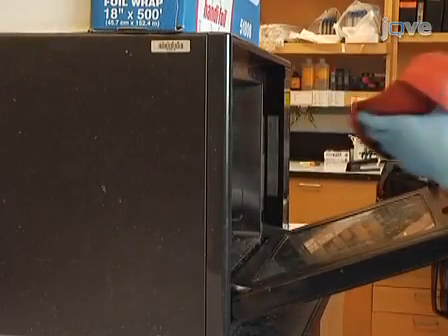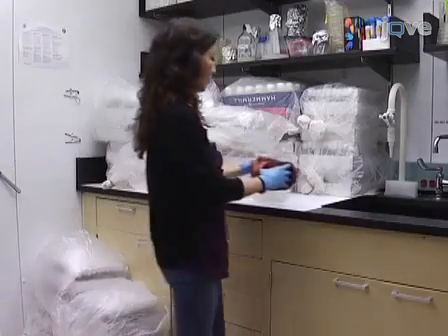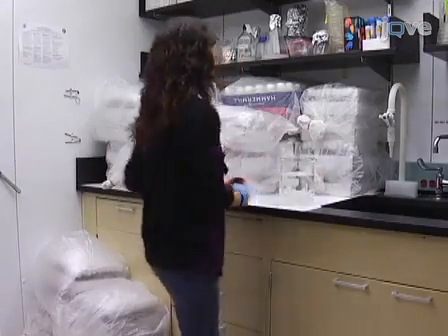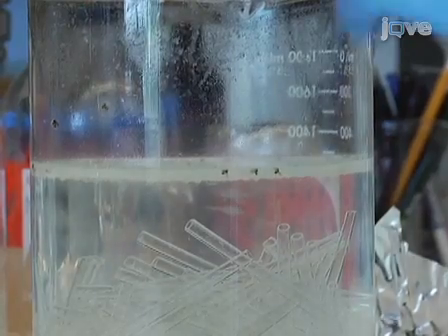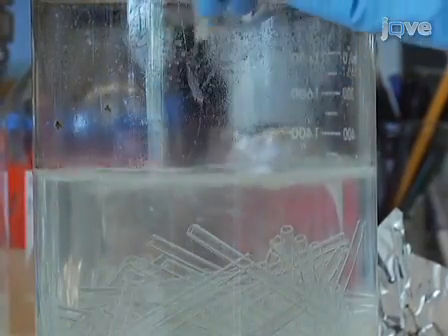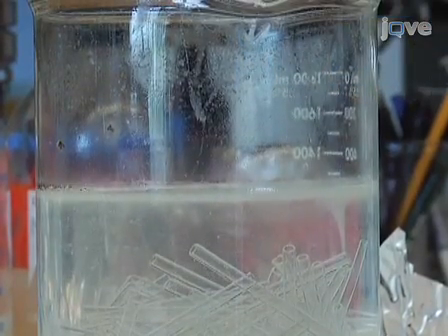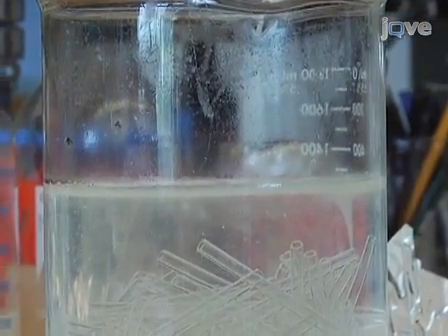Remove the beaker from the microwave and wait for it to cool down. Putting the beaker in the cold room will speed up the process. As the water cools down, the wax will collect on the surface of the water and gradually solidify. Remove the solidified wax by hand. This should get rid of most of the wax on the tubes.